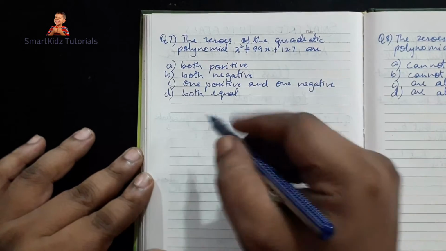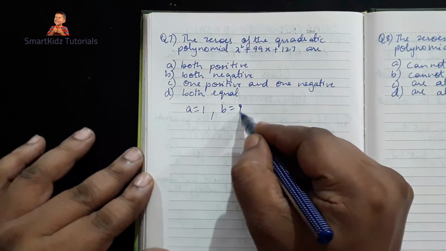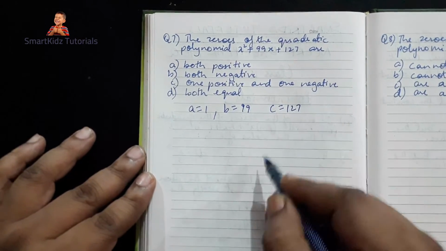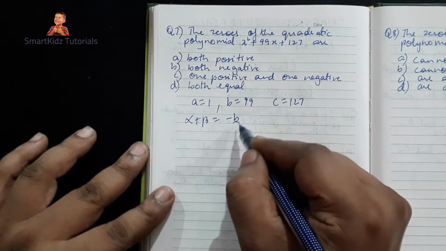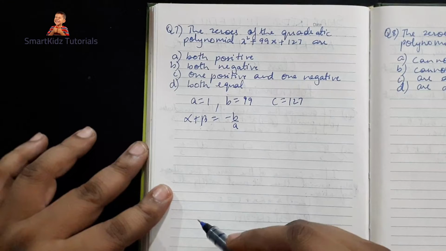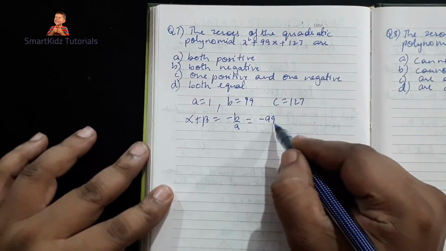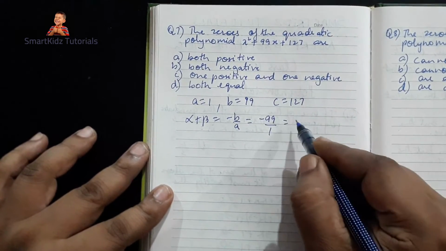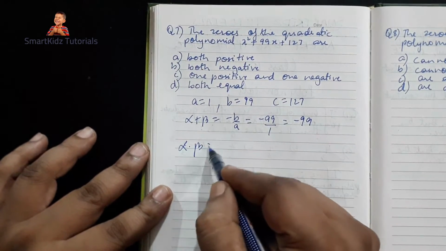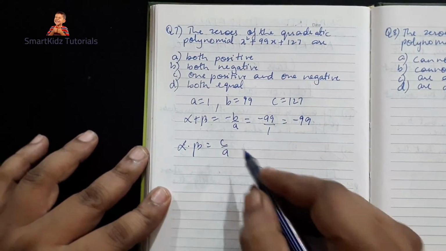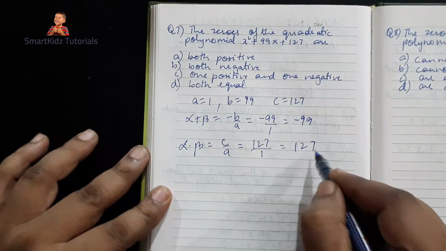But we can show it over here. Comparing to the general form, we get a equal to 1, b equal to 99, and c equal to 127. Alpha plus beta is equal to minus b upon a, that is minus 99 upon 1, which is equal to minus 99. And alpha into beta is c upon a, that is 127 upon 1, so we get 127.